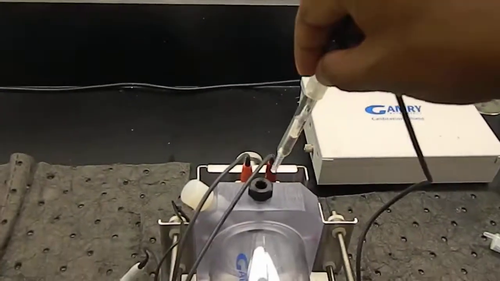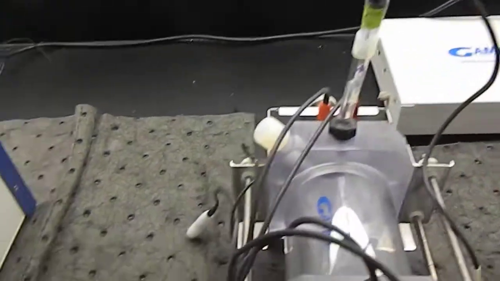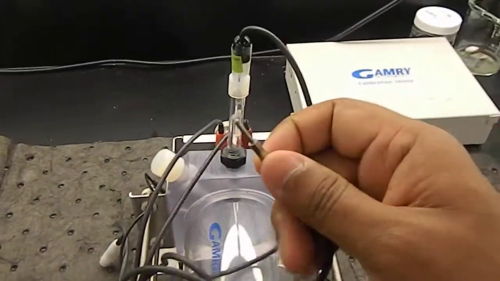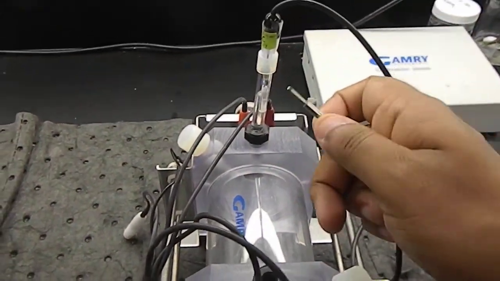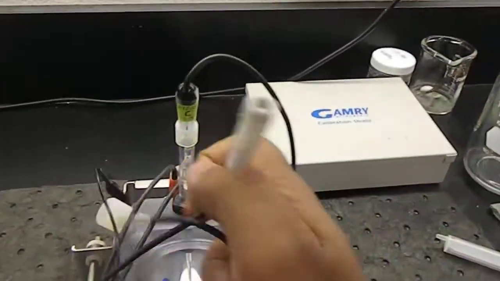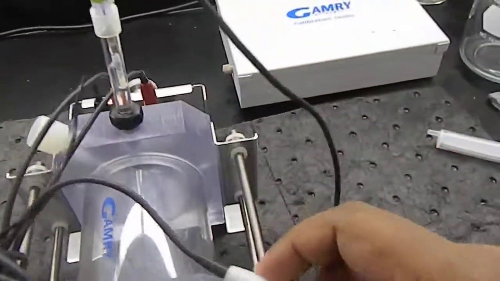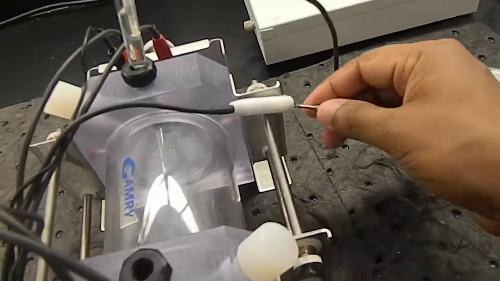Okay, so it will be set this way, and the other end of the cord of the reference electrode will be plugged into the white port, just like this.